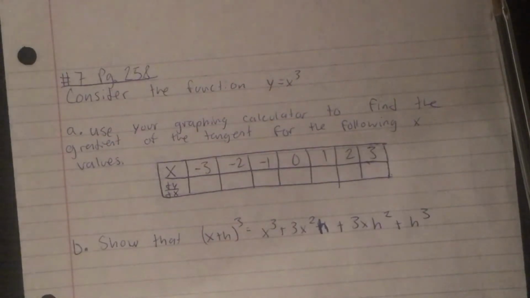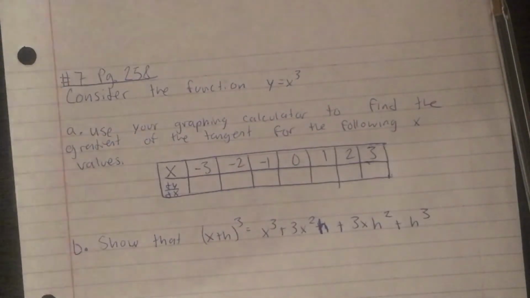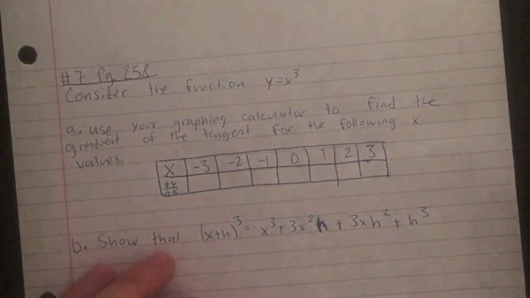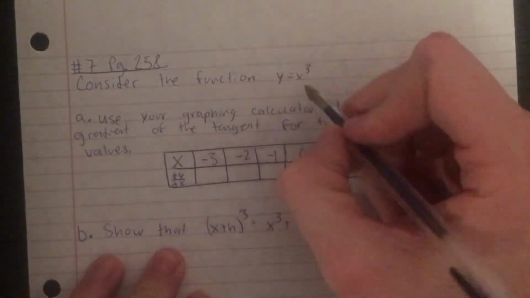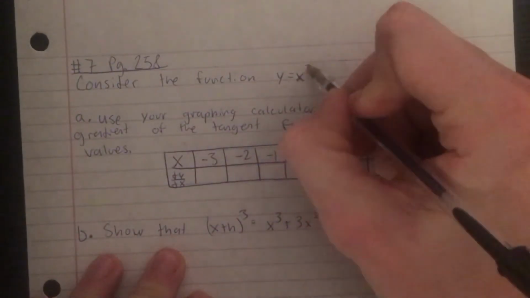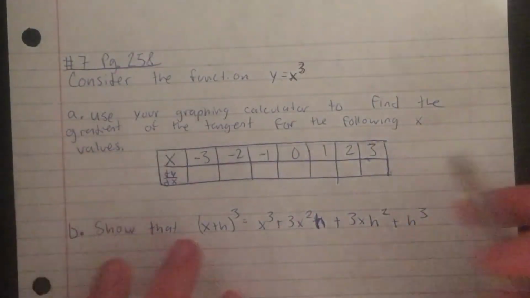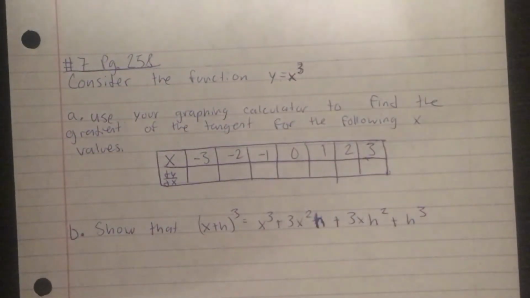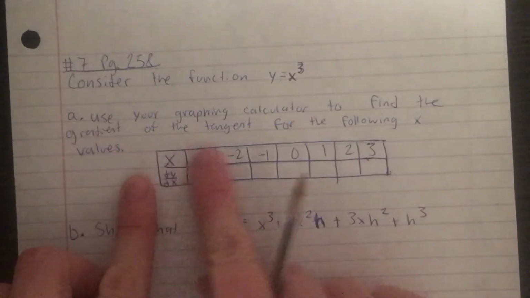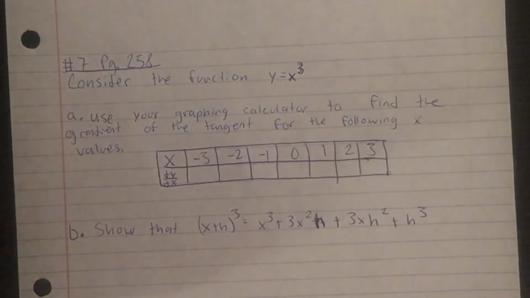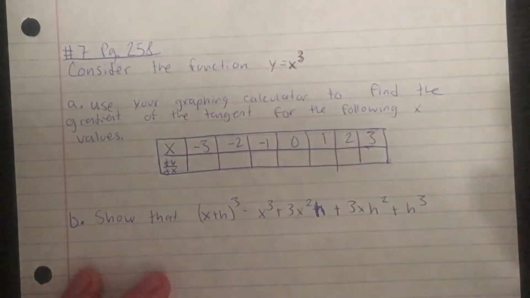So with that, we've got the function y equals x cubed. The first thing we're going to do is use a graphing calculator to find the gradient of the tangent for the following x values. So we're going to calculate the derivative here.